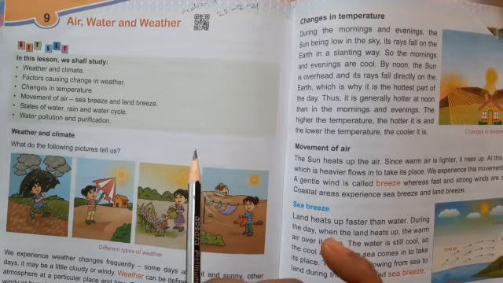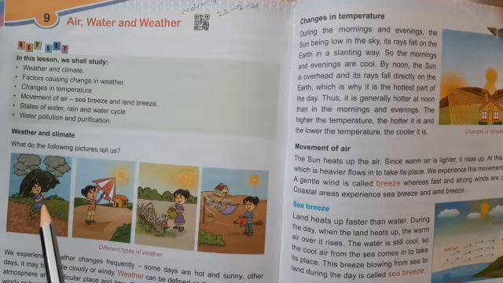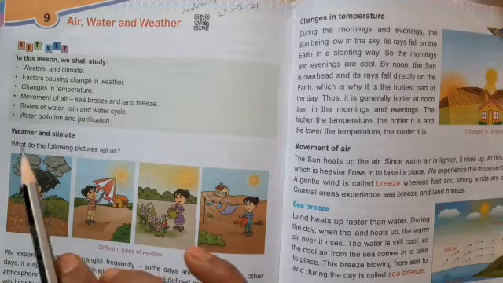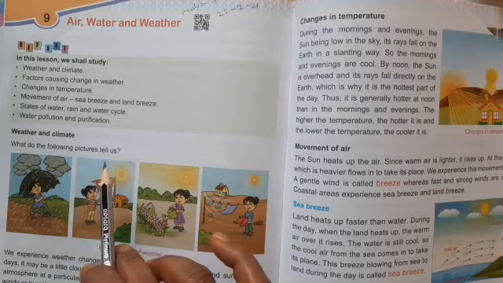Okay, so see, weather and climate. First point, weather and climate. What do the following pictures tell us? Look at this one picture. In this picture we are seeing it's a rainy season. Raining, no? So it's a rainy season.